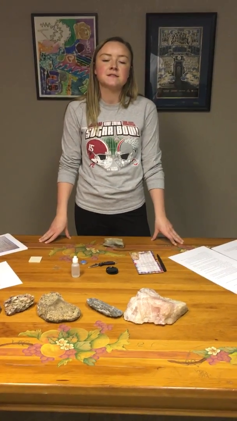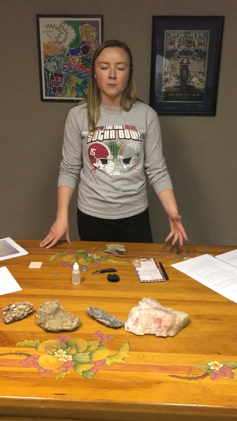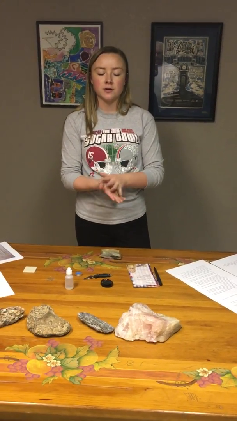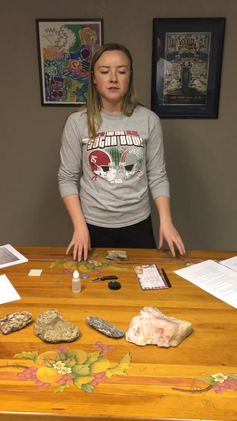There are a couple of warnings. If you do use the hydrochloric acid, even though it's diluted, it can still be dangerous. If you spill it on yourself or on another person, you'll want to wash it off immediately. It'd be best to run the affected part of your body under cool water for about 5 minutes. After that, if it's still painful or red, then it's probably best to contact a medical professional.